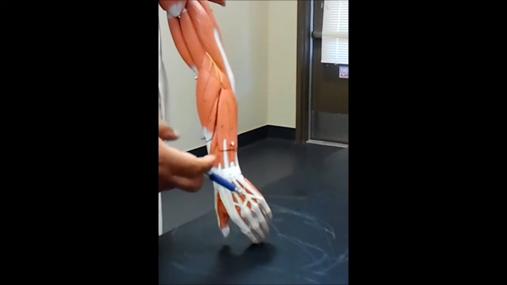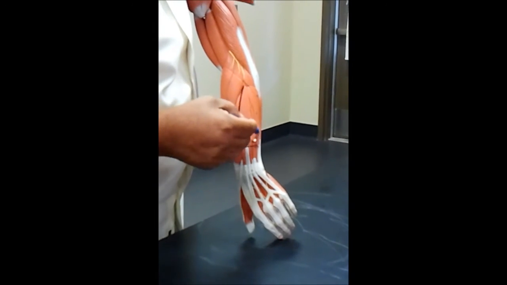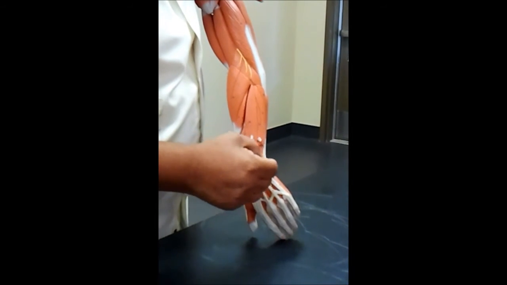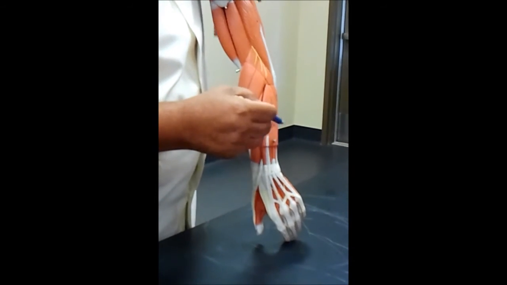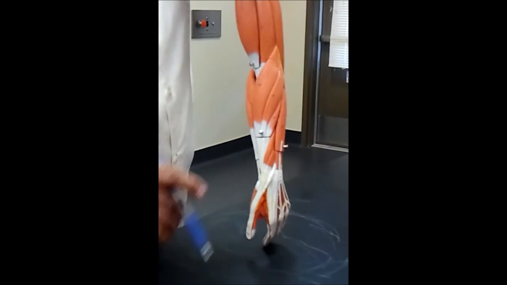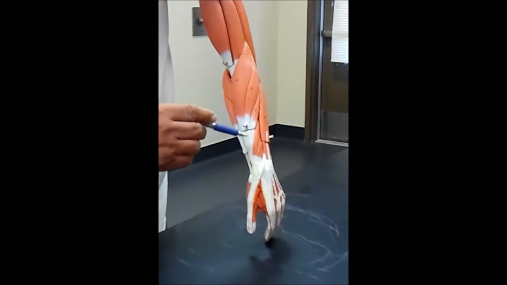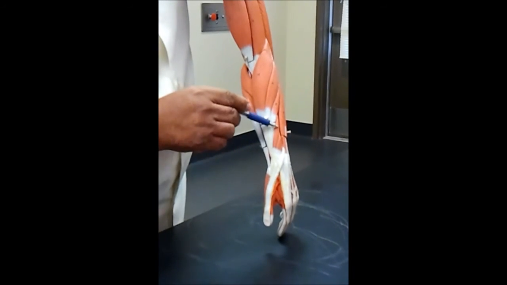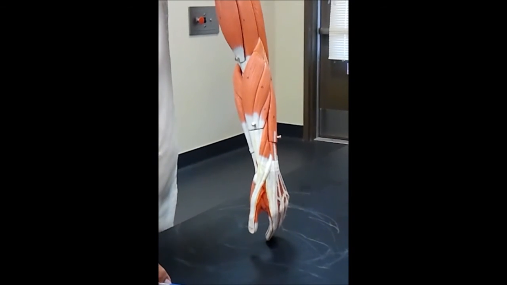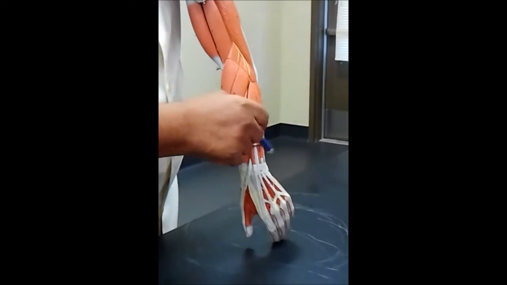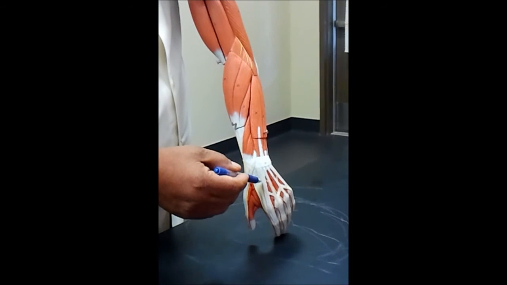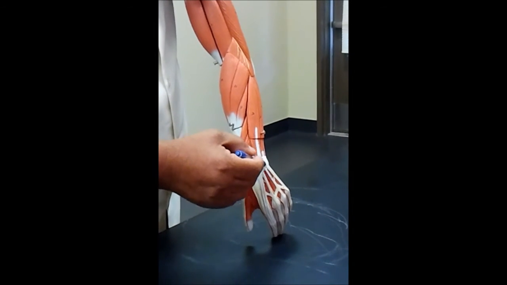Let's see. Here you go. This muscle is going to be directed to the pinky, so its name is extensor carpi ulnaris. The most lateral going to the thumb, extensor carpi radialis. In between, we have one more that is going to be ending into these tendons.